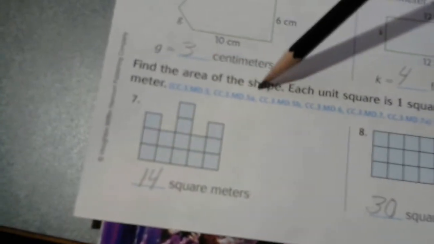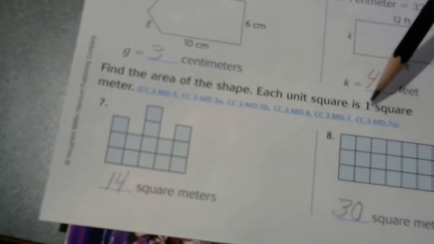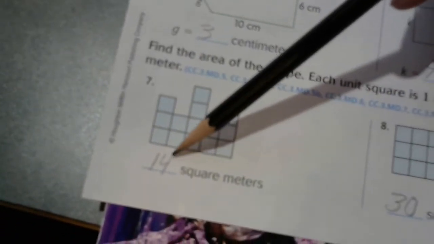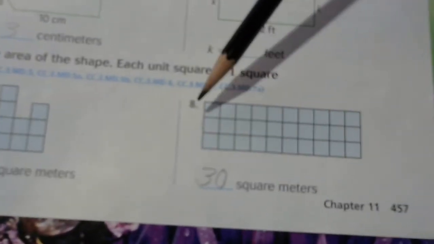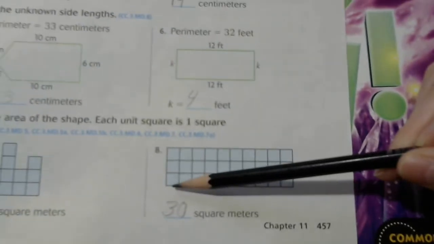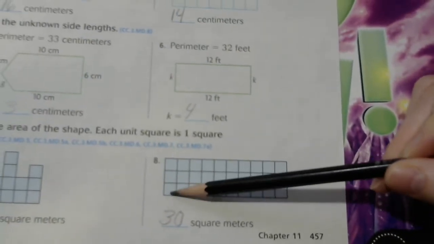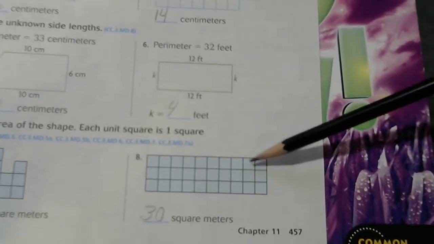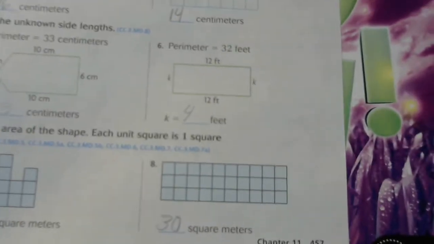Find the area of the shape. Each unit square is 1 square meter. Upon counting all the square meters, you will find that you have 14 square meters. Number 8 is one that we can do length times width. 3 times 10, and come up with 30 square meters.